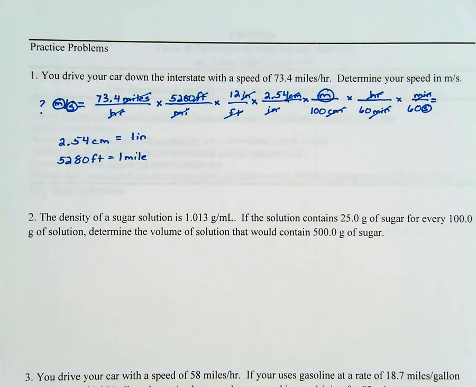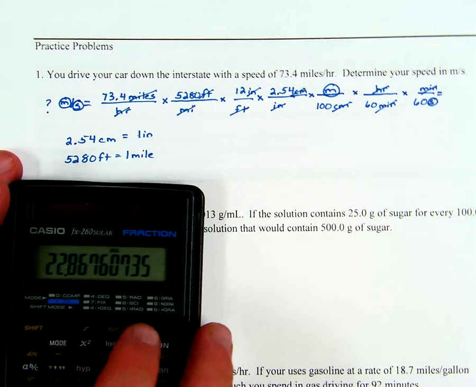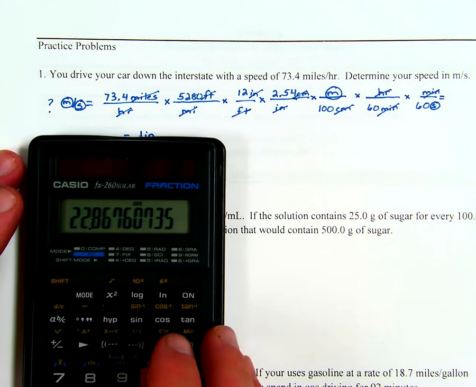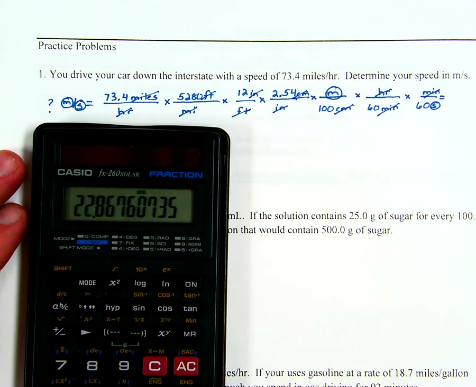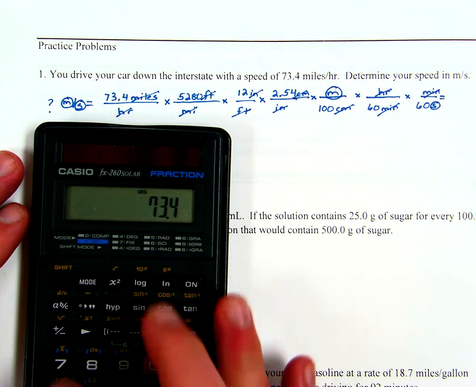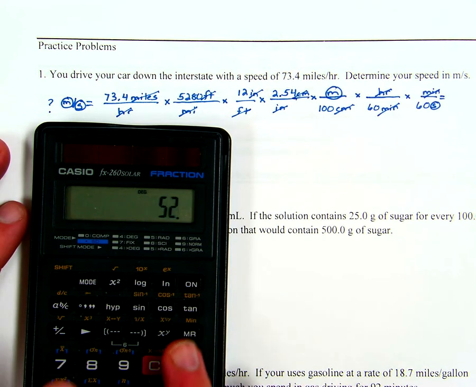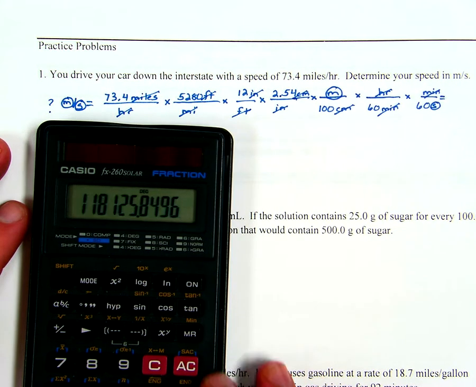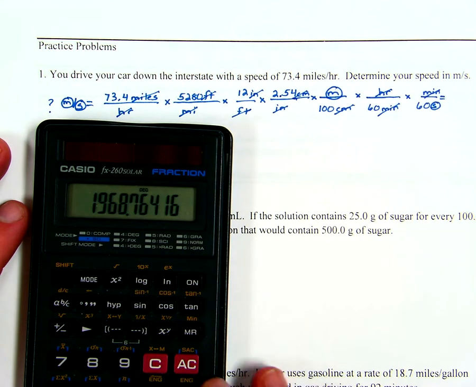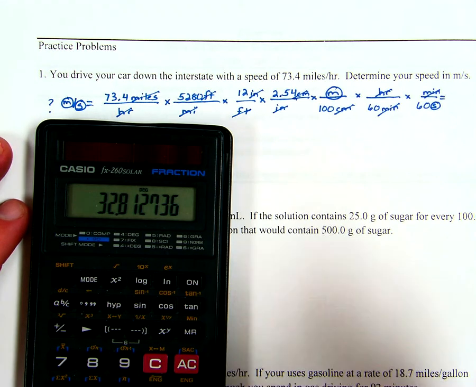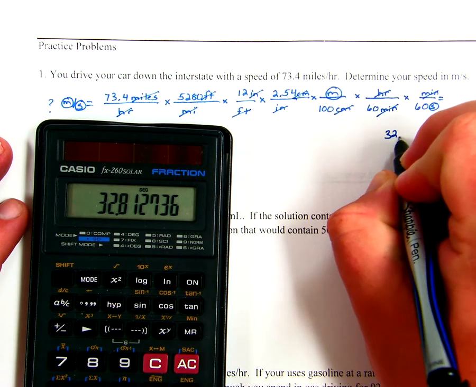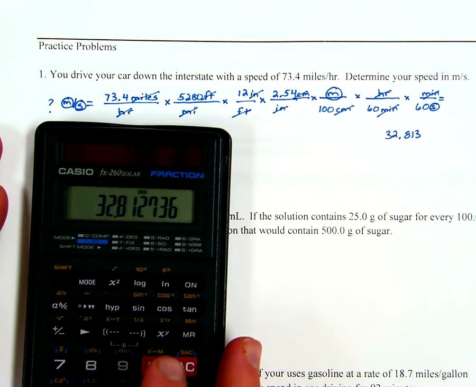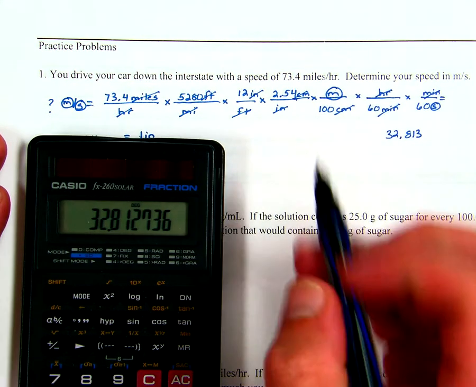So now it's just a matter of plugging this into our calculator. Here is a common error that I will find, students simply not plugging this into your calculator correctly. What you're going to hit here, or at least what I would hit, would be 73.4 times 5,280 times 12 times 2.54 divided by 100, because it's in the denominator, divided by 60, again because it's in the denominator, divided by 60. And that should give you the correct answer. My calculator tells me 32.813.